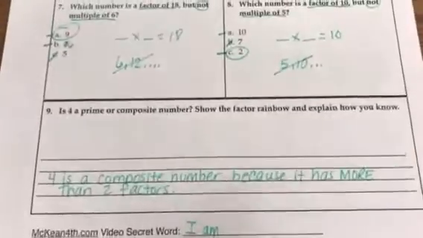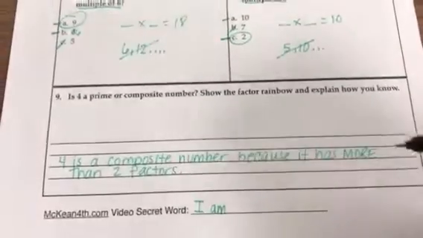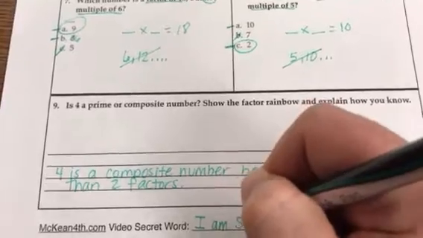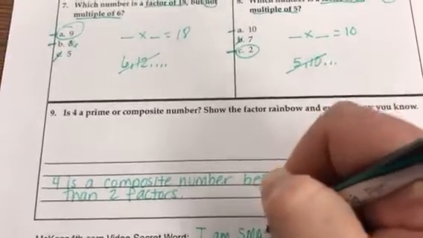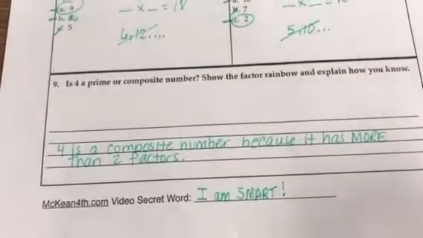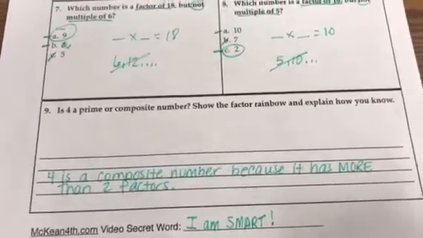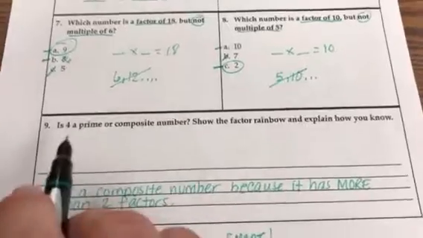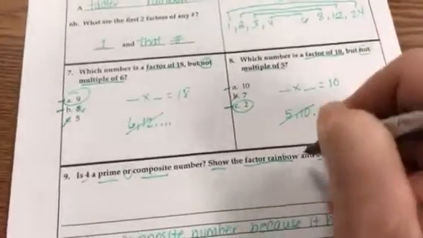All right, and then your very last one is, ooh, let's do our secret word right now. I am, because you are, smart. Your secret phrase. Okay, nice job. You guys are very smart. I'm very proud of you. Okay, good hard workers.